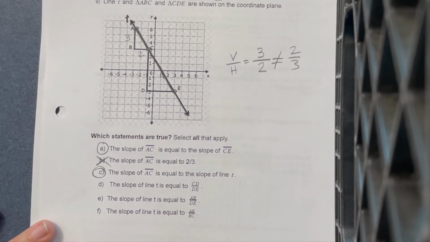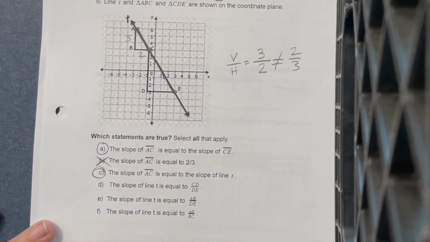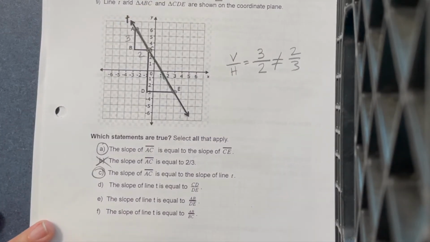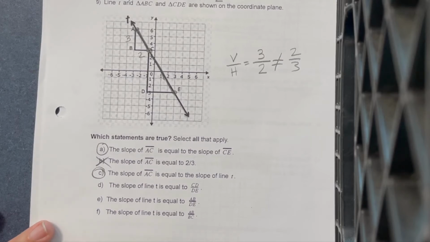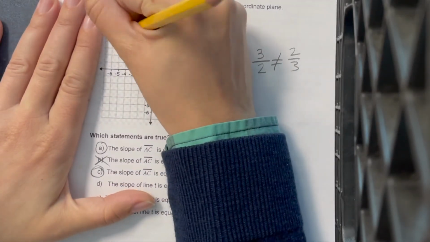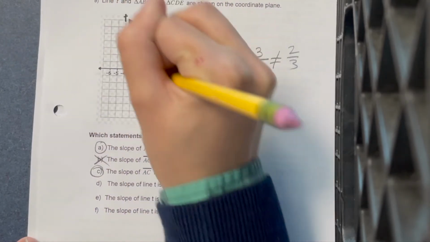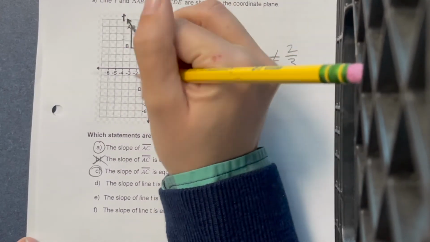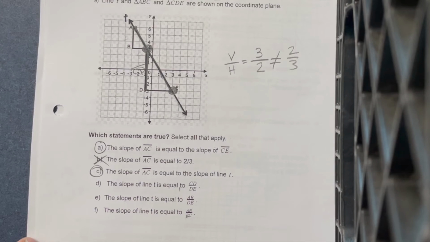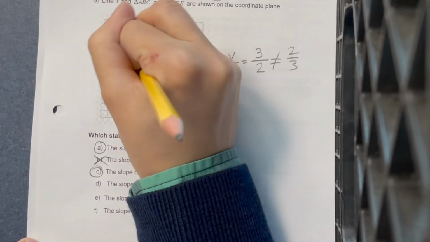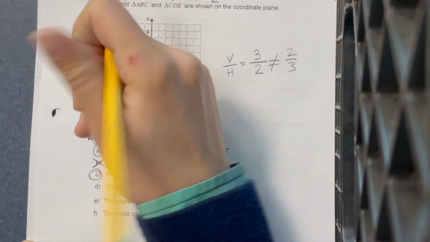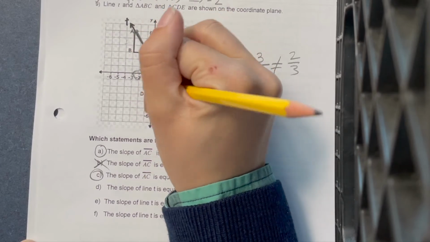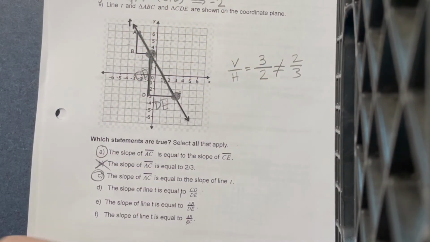Then we have D. The slope of line T is equal to CD divided by DE. Okay, so to find the slope of a line, we can pick 2 points on the line and find the vertical distance divided by the horizontal. So here's a point C, here's a point E. We find the vertical distance between them. This is CD. We find the horizontal distance between them. This is DE, and we would divide this vertical distance CD divided by DE.